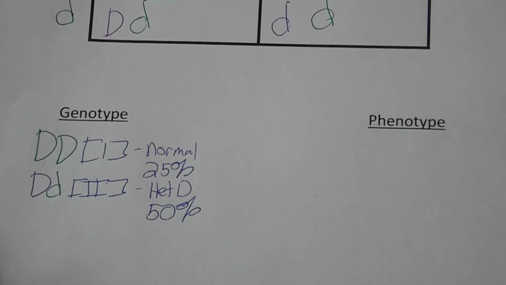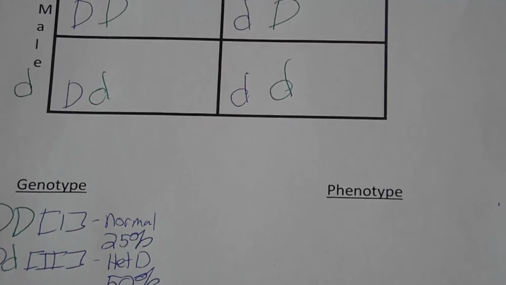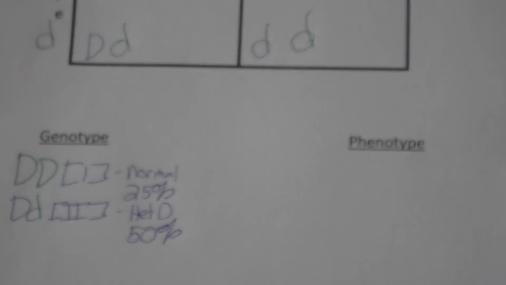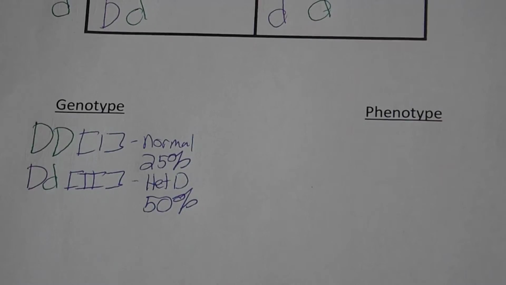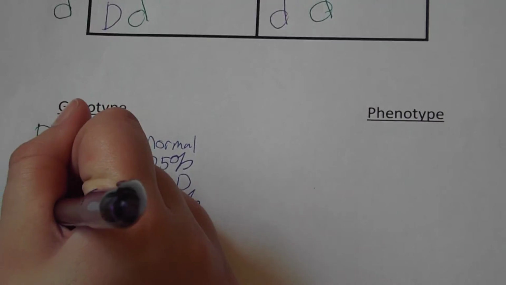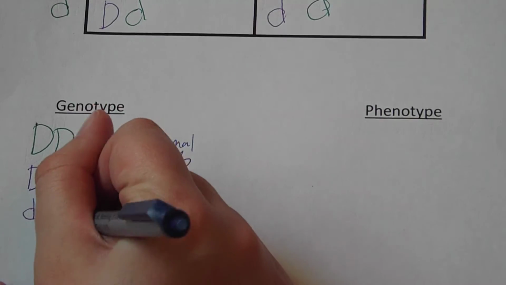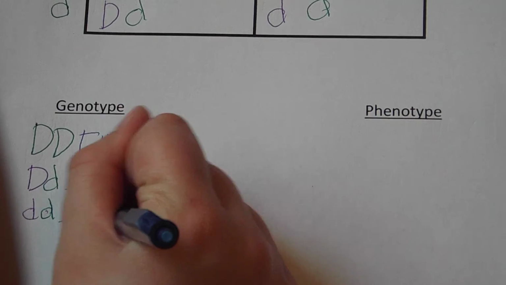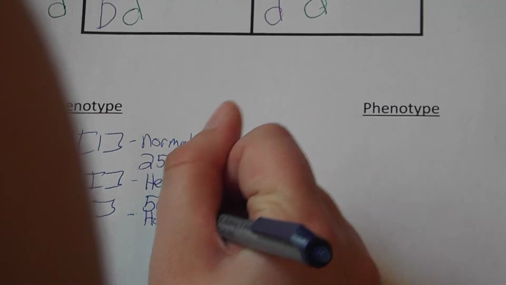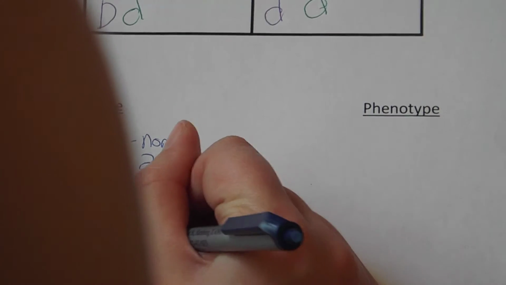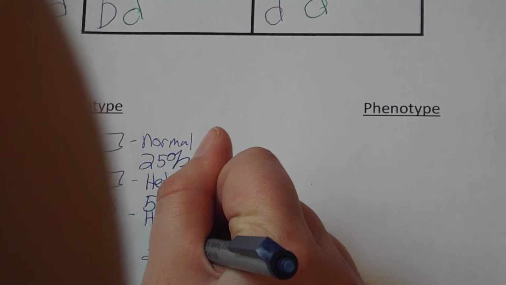And then the last combo that you can see is these 2 little d's. I'm going to apologize if my camera is going out of focus. There is nothing I can do about it. It's already on a tripod. So, don't know what else to say about that. And that is homo recessive diffused, 25%.